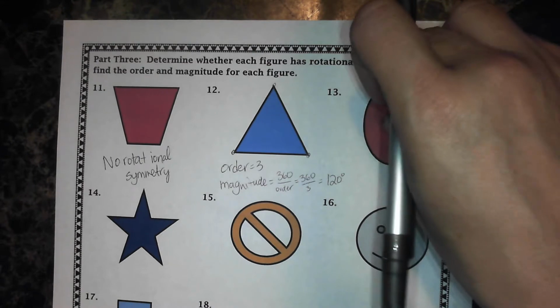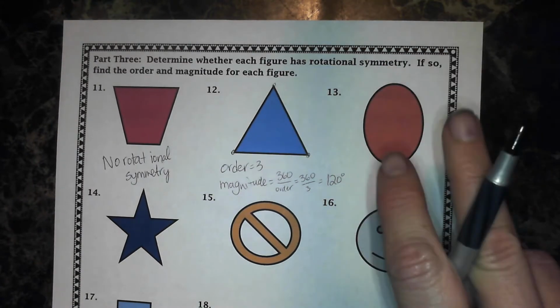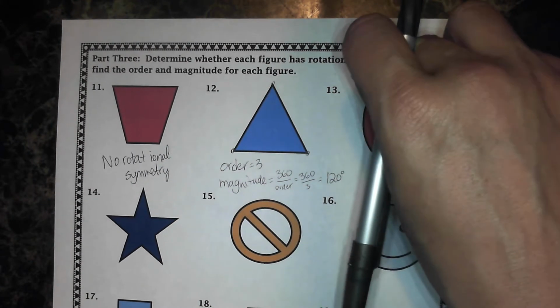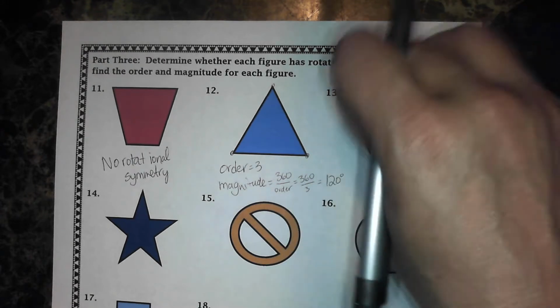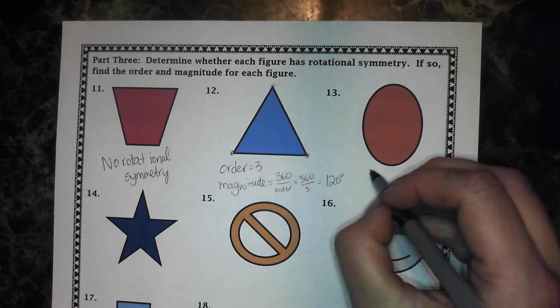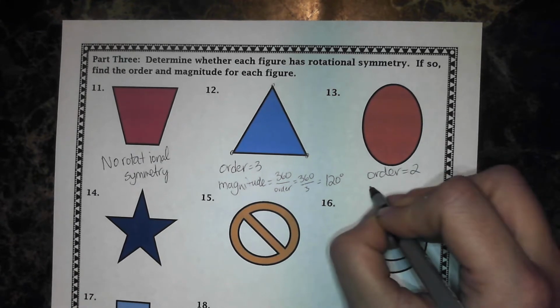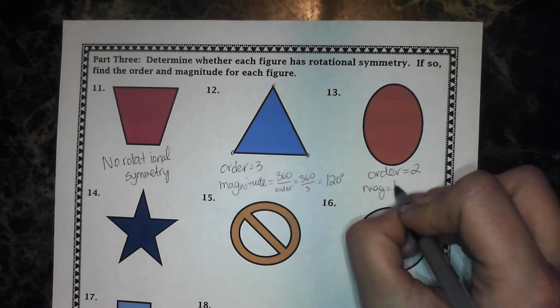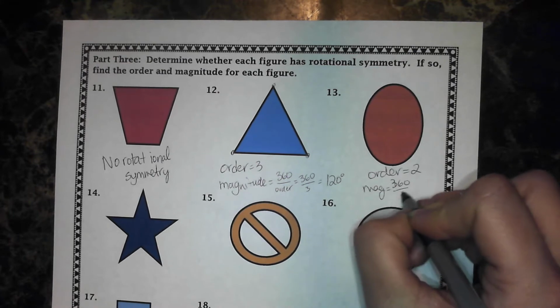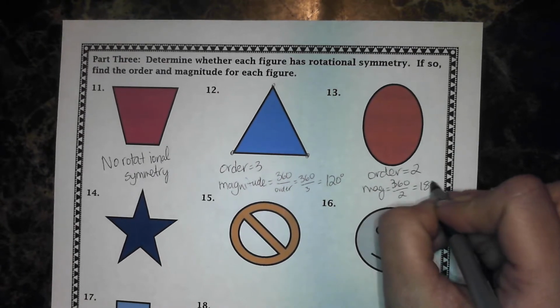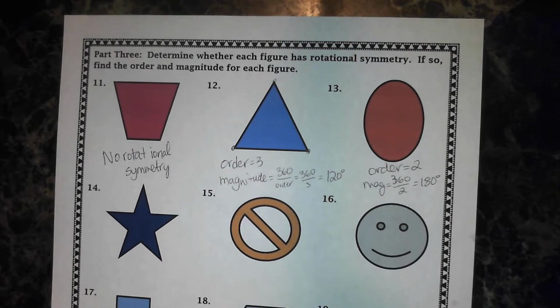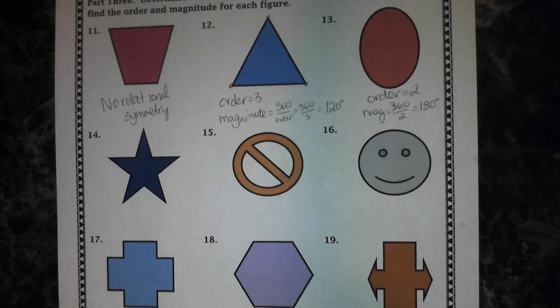And this one would only repeat 2 times in 360 degrees because you'd be able to flip it right upside down. So the order would be 2. And the magnitude would be 360 divided by 2, which is 180 degrees. So every 180 degrees, it repeats.